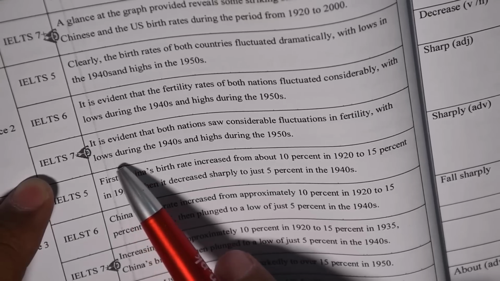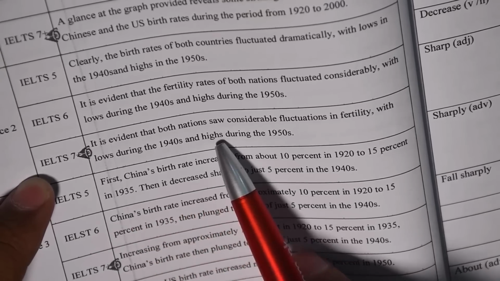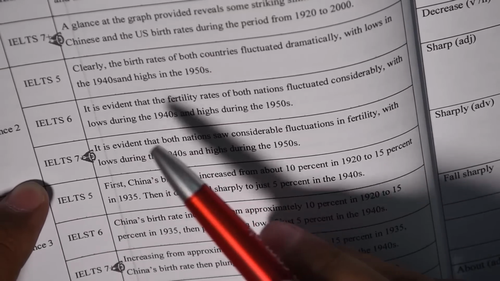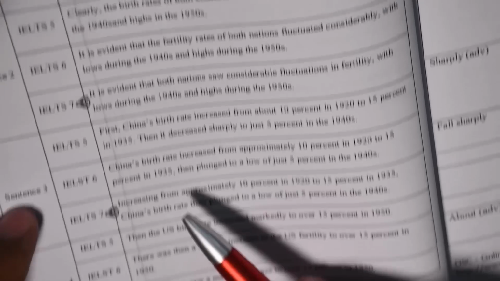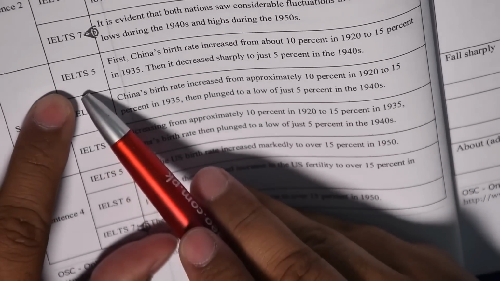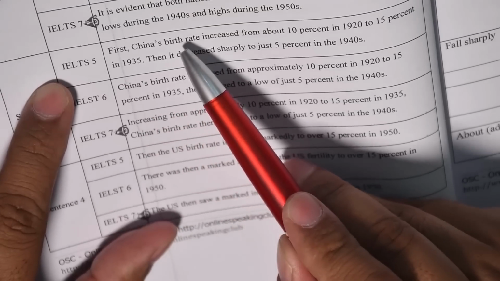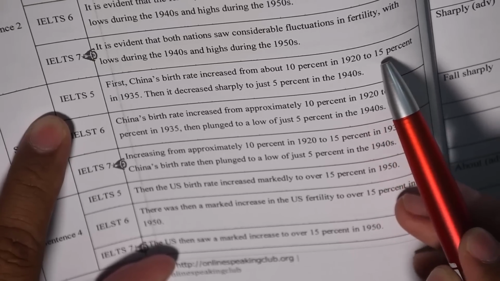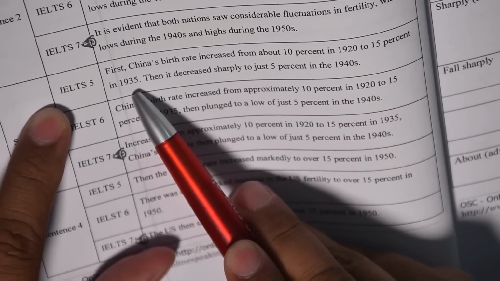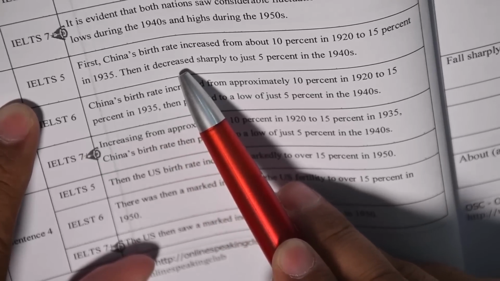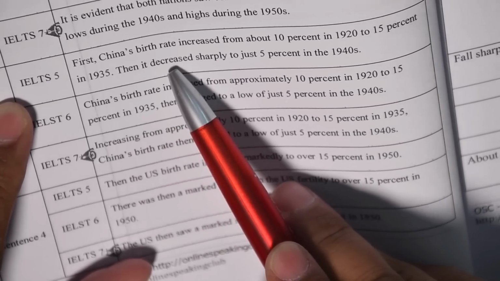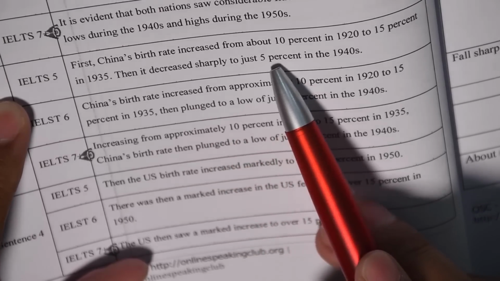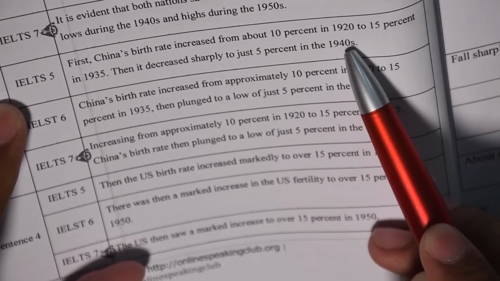Infertilities, with lows during the 1940s and highs during the 1950s. So I hope you will get the clear idea for band score 5, 6 and 7. Sentence number 3 on the same report for band 5: First, China's birth rate increased from about 10% in 1920 to 15% in 1935. Then it decreased. See, simple words, increased, decreased and all that. Okay. Now let's go on. Sharply to just 5% in 1940s.